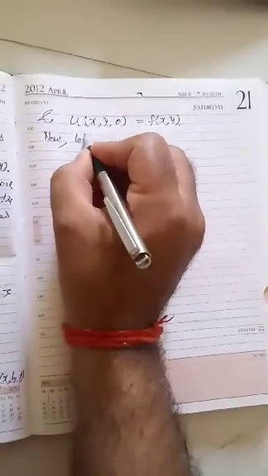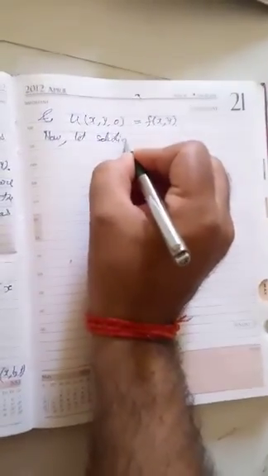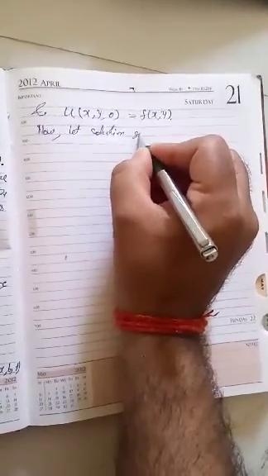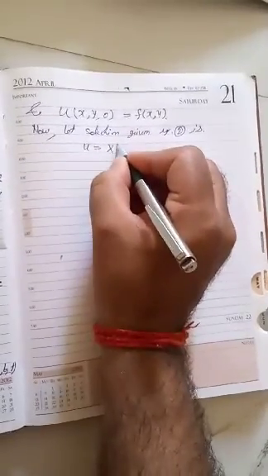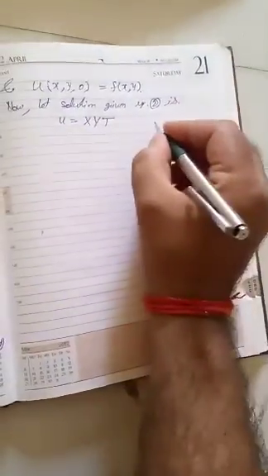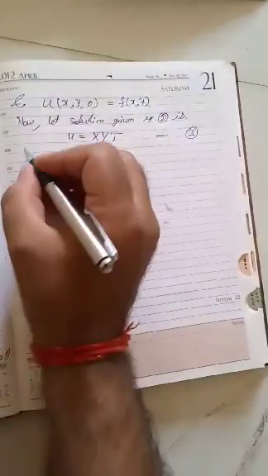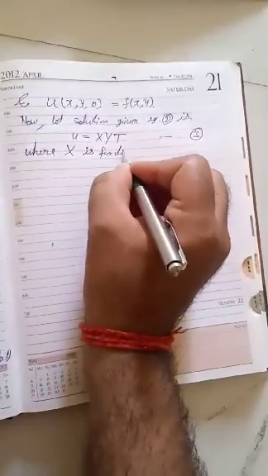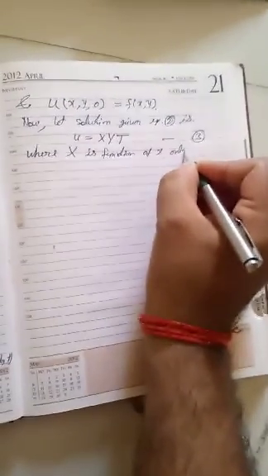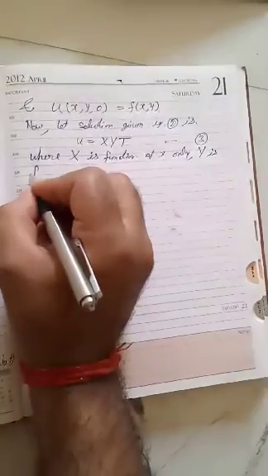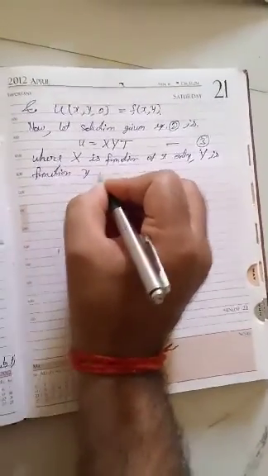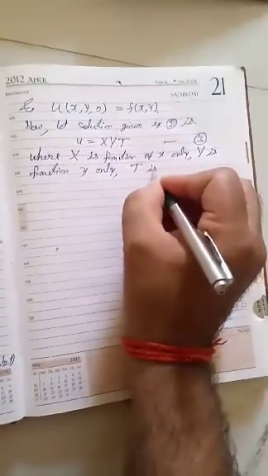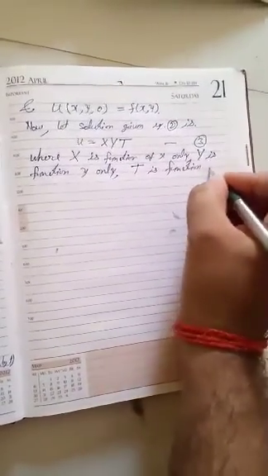So let the solution of given equation 2 be u equal to X Y T. This will be equation number 3, where X is a function of x only, Y is a function of y only, and T is a function of t only.